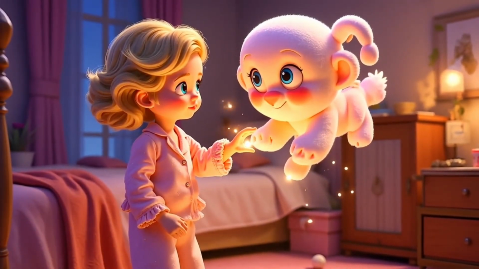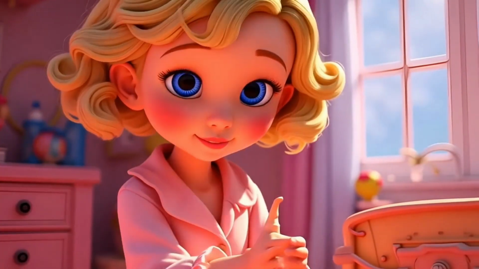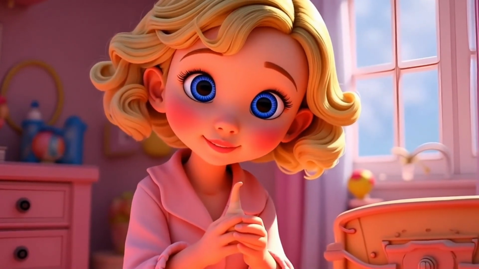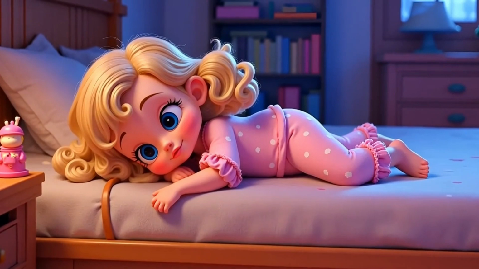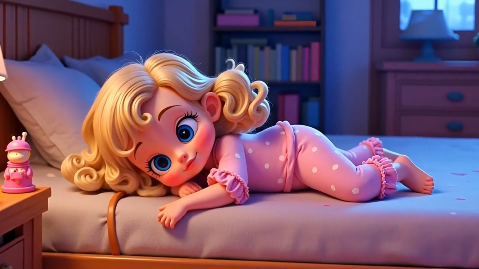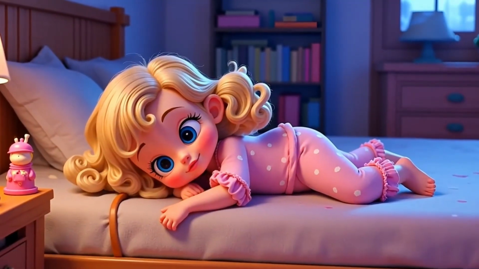Then, the creature came close. It touched my hand. Warm light filled the room. Everything felt okay again. I smiled. That night, I kept the button close. It wasn't just magic. It was a friend.